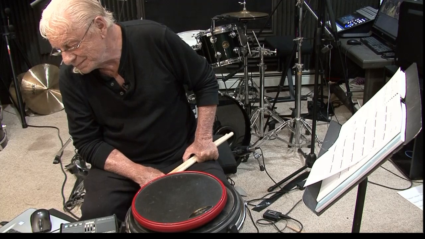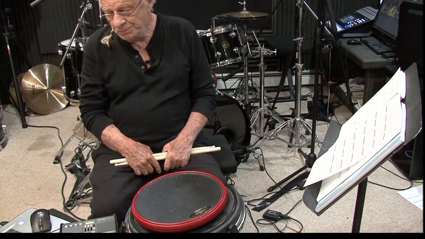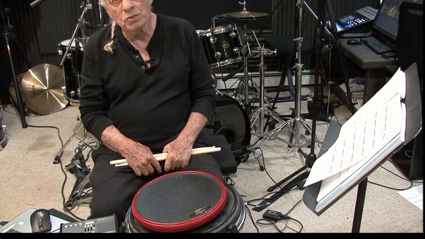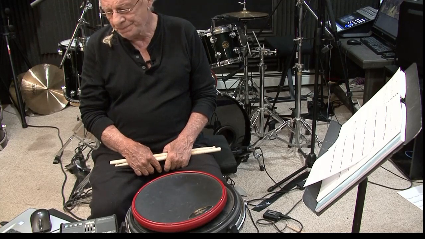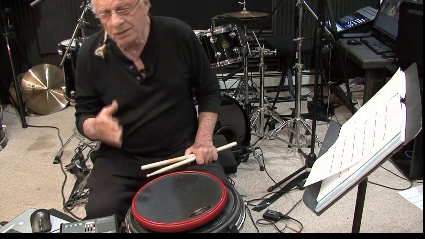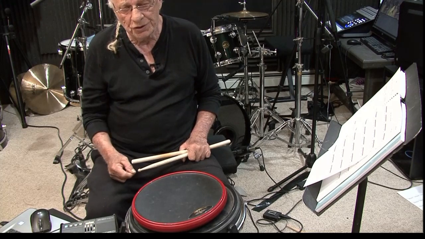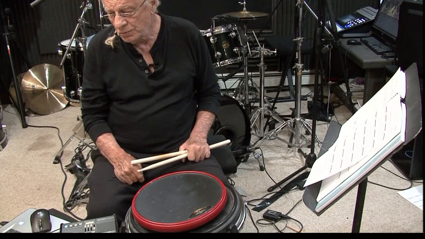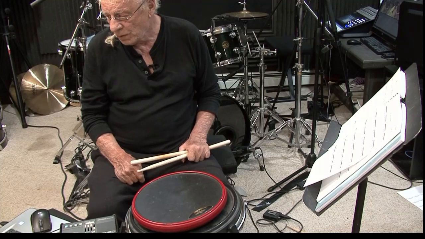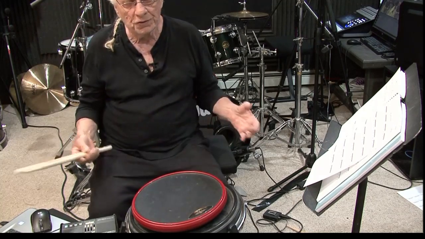Just kidding. Okay, so 4-4, 4 beats to a measure. Each quarter note receives 1 count or 1 beat. Now, counting systems in 4-4. I have a quarter note count, which is 1, 2, 3, 4. Simple.